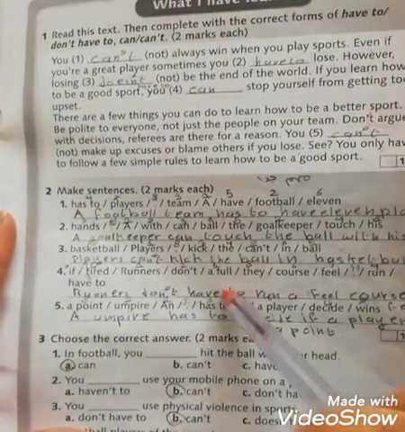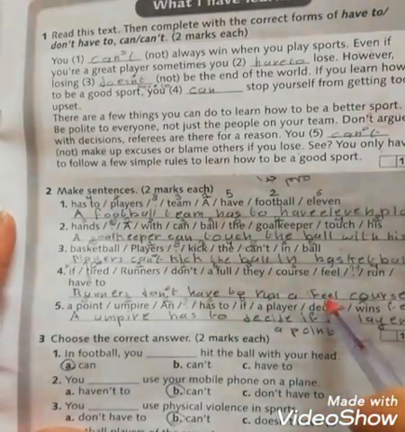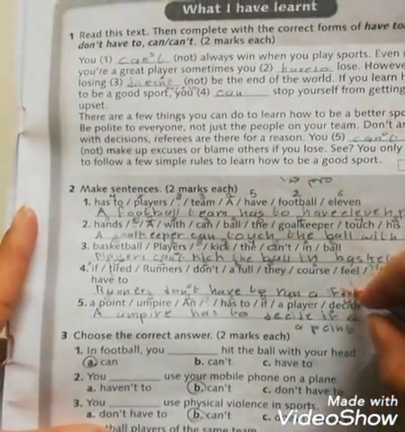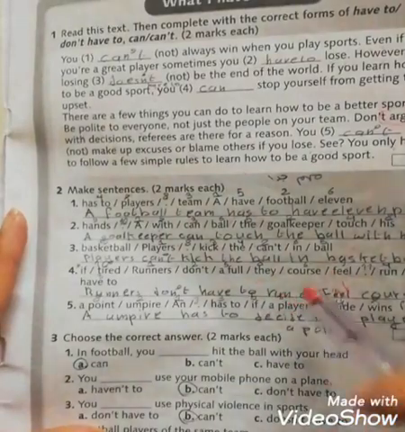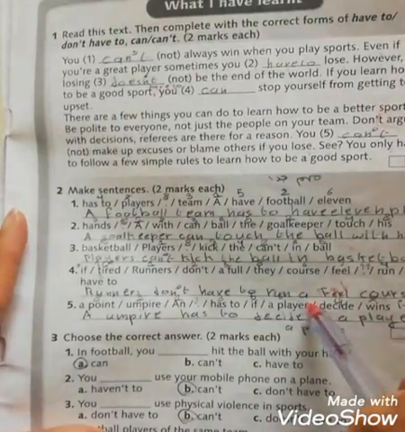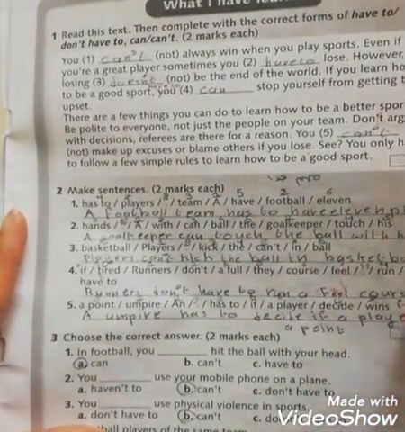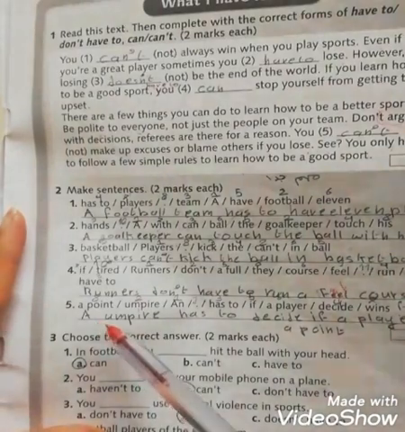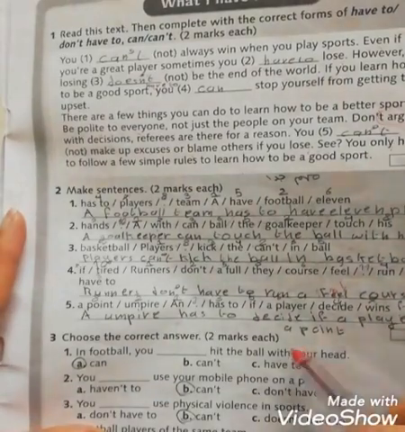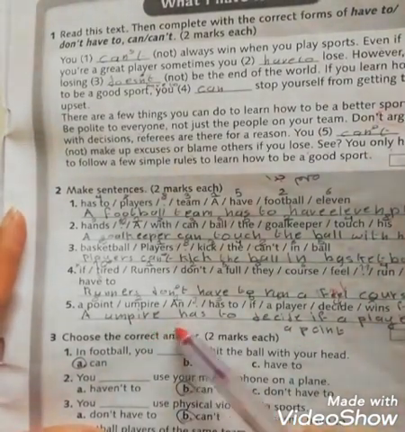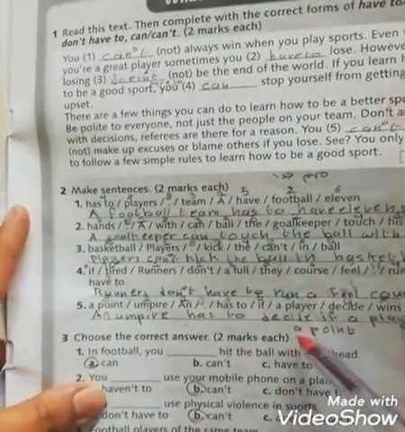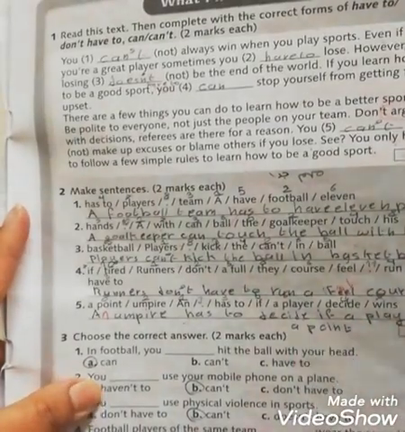Runners don't have to run a full course if they feel tired. An umpire has to decide if a player wins a point.